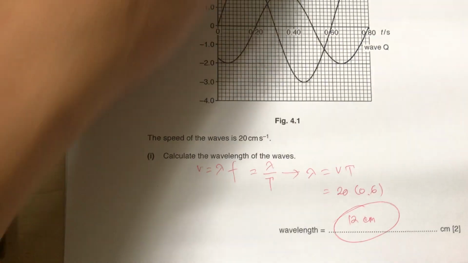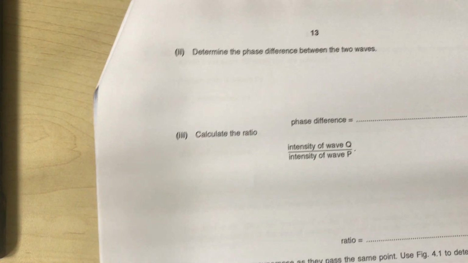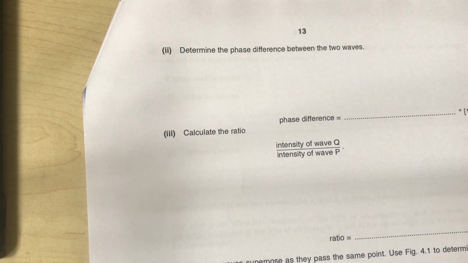Other question, determine the phase difference between the two waves.